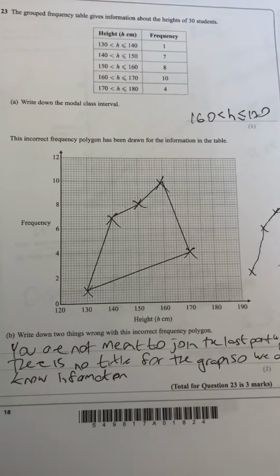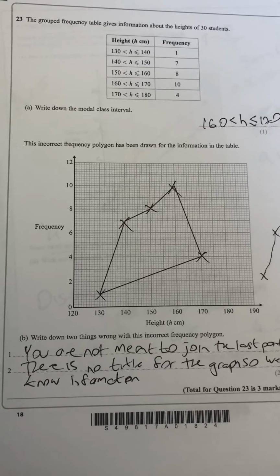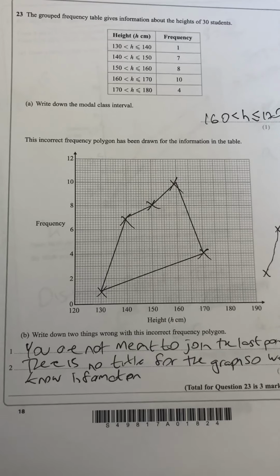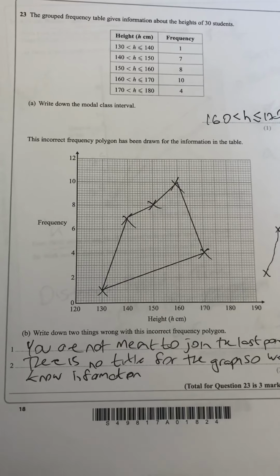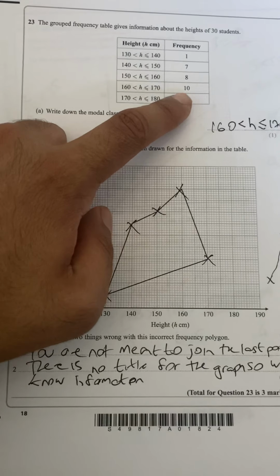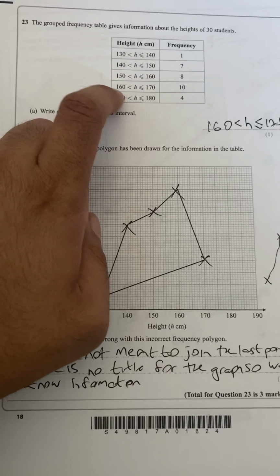Right, guys, question 23. The grouped frequency table gives information about the heights of 30 students. Height and frequency. Write down the modal class interval. So the modal class means that it has the highest frequency. So that's my highest frequency. So therefore, that is my answer.